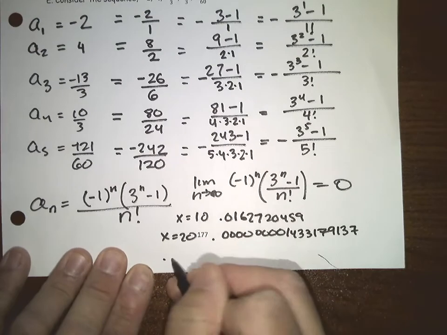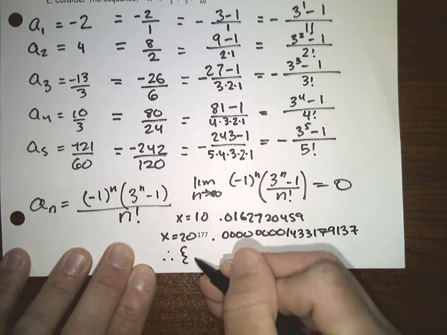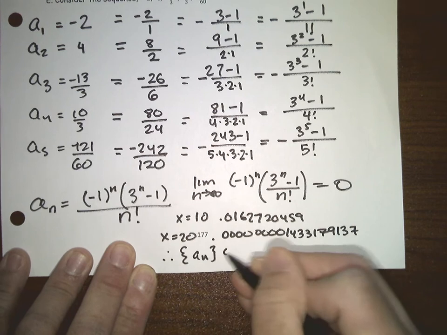So therefore, the sequence an converges to 0.